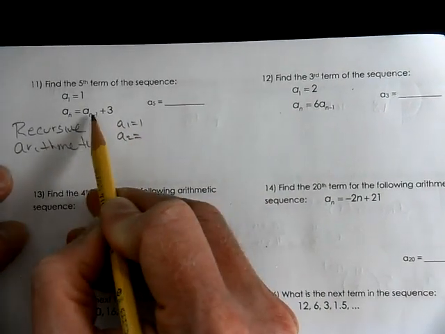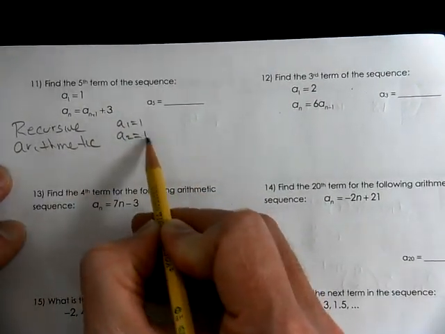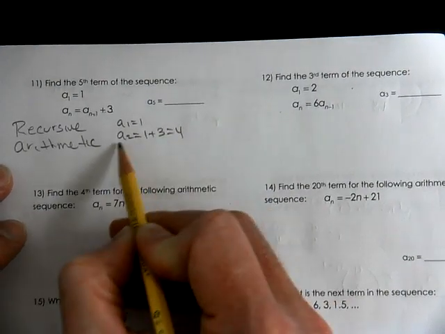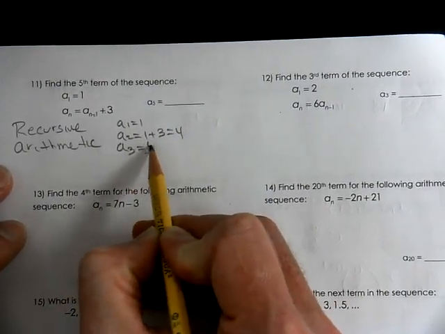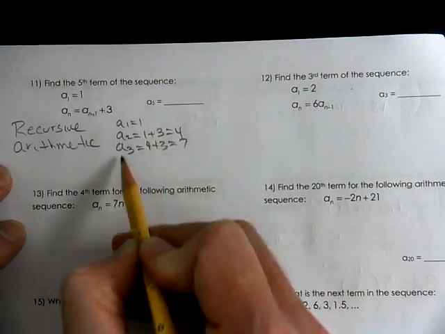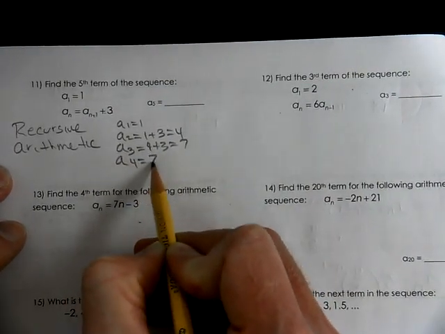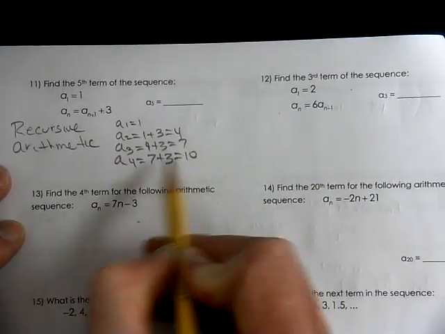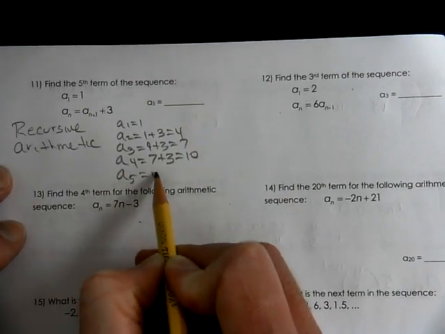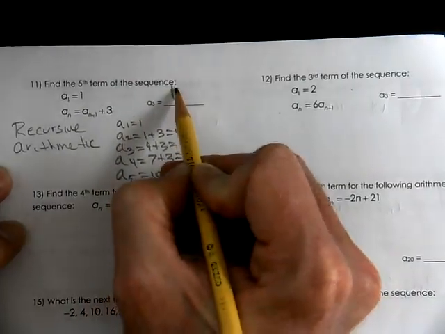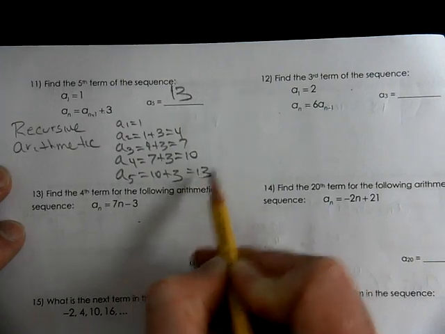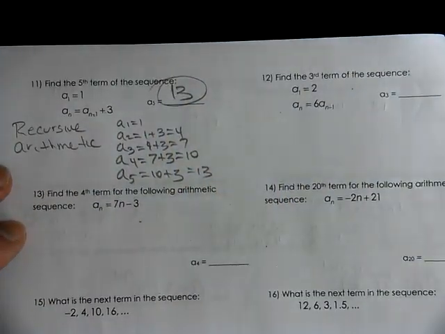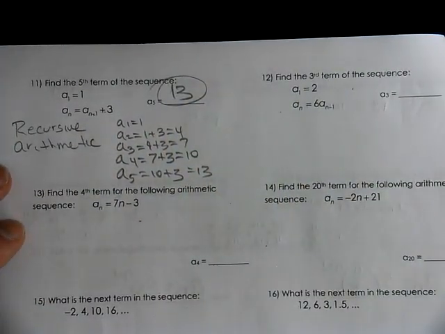The second term is 1 plus 3. The third term is 4 plus 3. The fourth term is 7 plus 3. And the fifth term is 10 plus 3, which is 13. Questions about that?